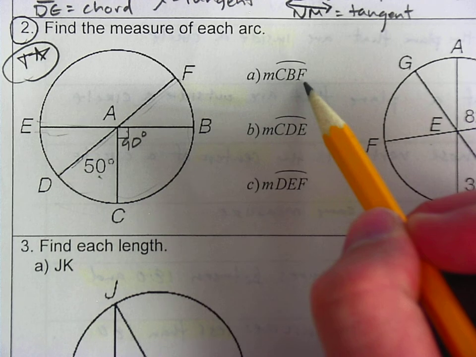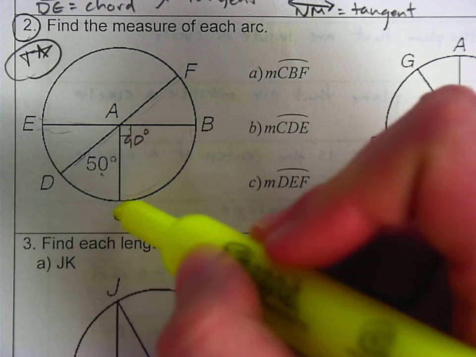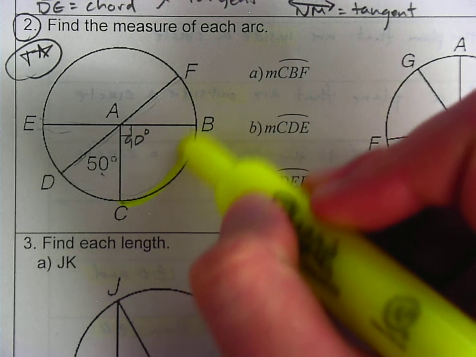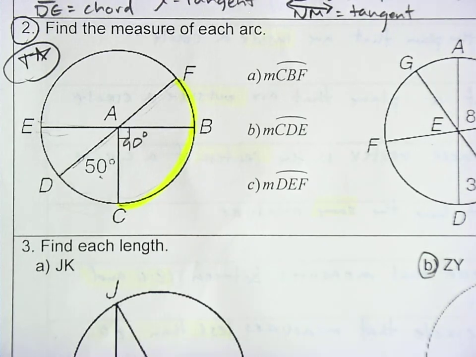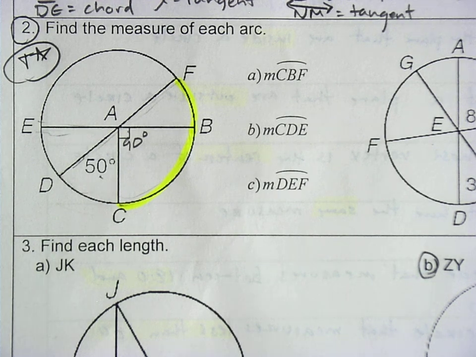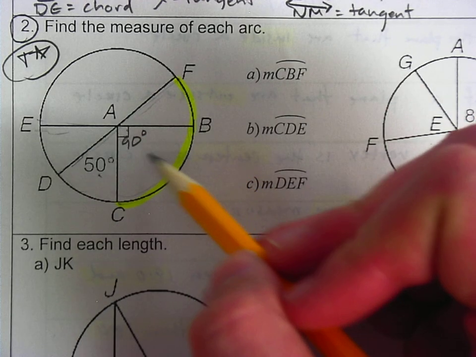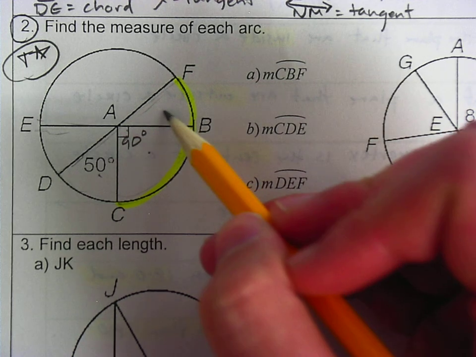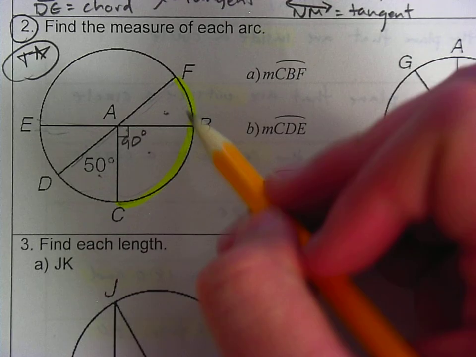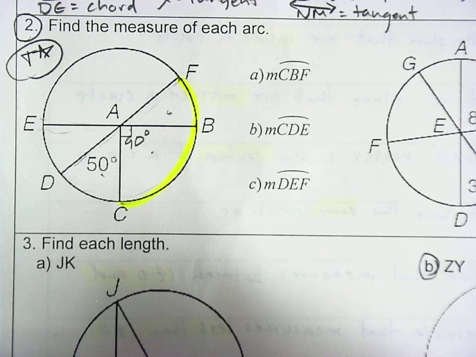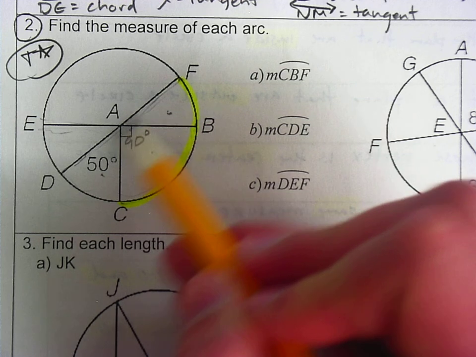Well, here they want CBF. CBF is this arc right here. Starts at C, goes through B, and ends at F. It's that arc right there. Well, to find CBF, I need this one, 90, and I need this right here, the angle BF. Well, I don't know that one yet, but like I said, we have this diameter here.